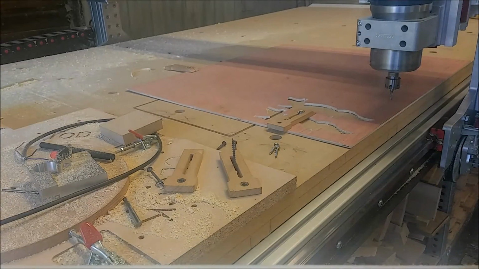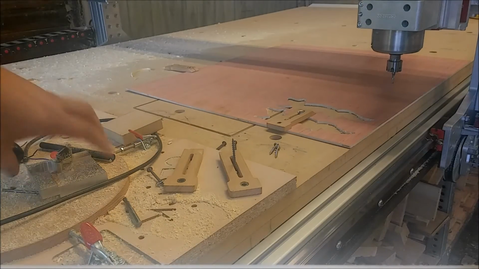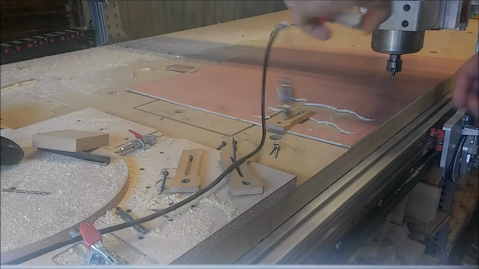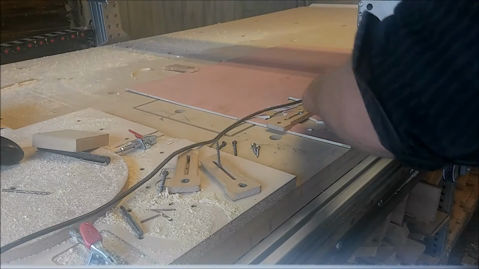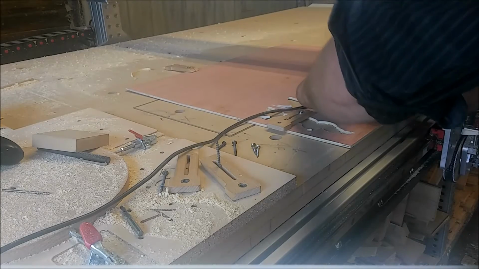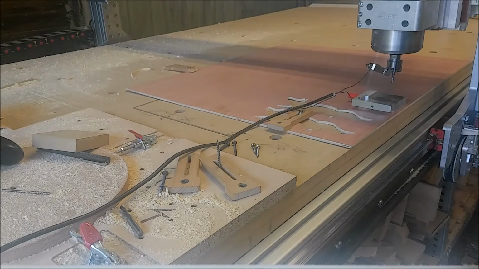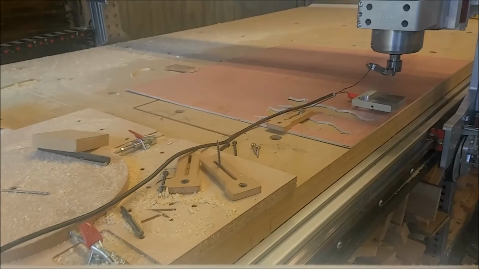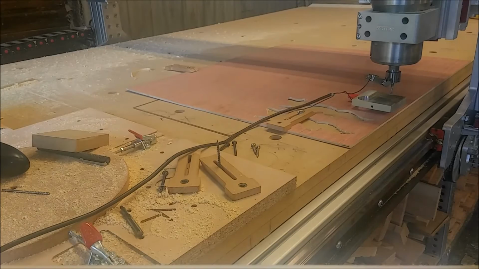The only thing we want to use the touch plate for is to zero the Z axis, so we don't cut through our spoil board too much. So we'll place that underneath the bit, make sure it'll contact the bit, and then we'll just zero the Z axis. If you want to see a video on that touch plate, you can check out another video that I have. I'll put the link in the description below.